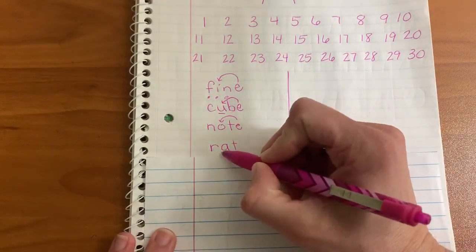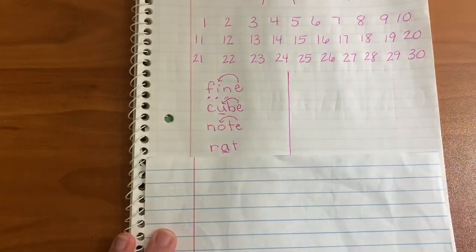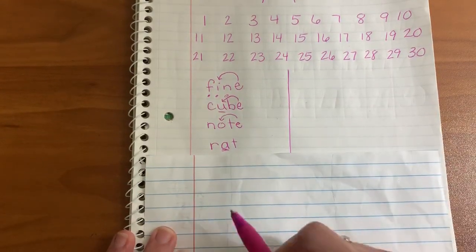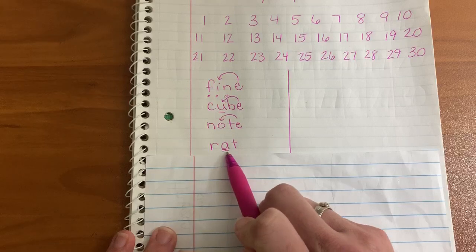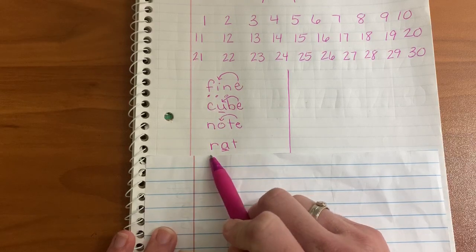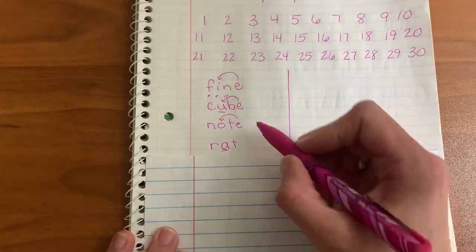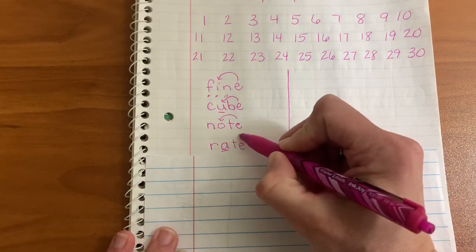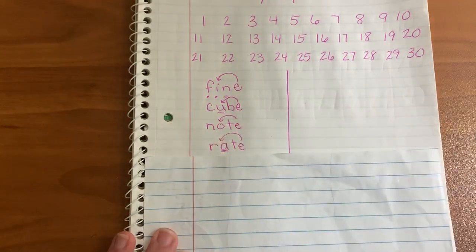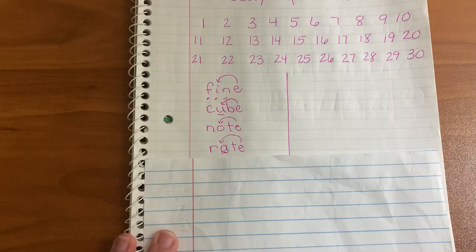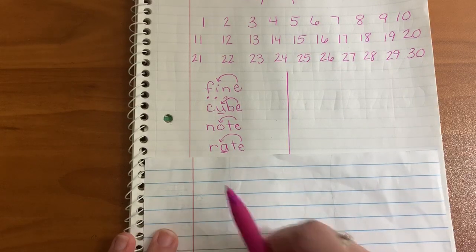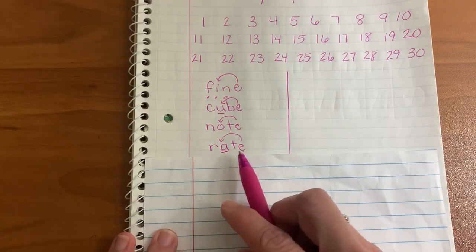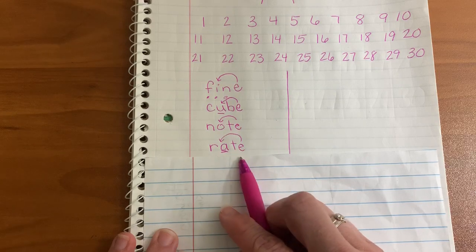A, when it's short and no vowel at the end, A says ah. R, a, t, rat. Put a bossy E. E changes the sound of A. A now says its name. R, a, t, rate.